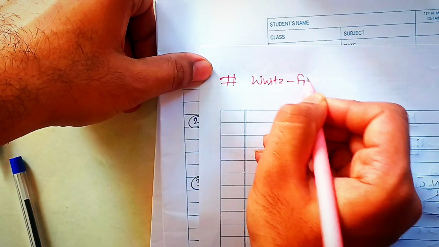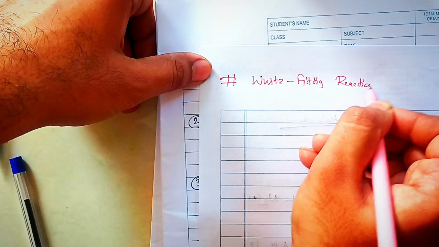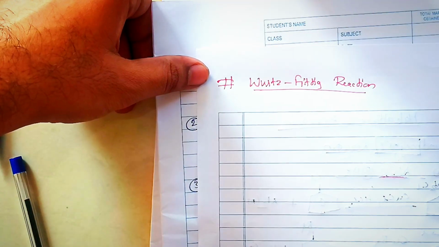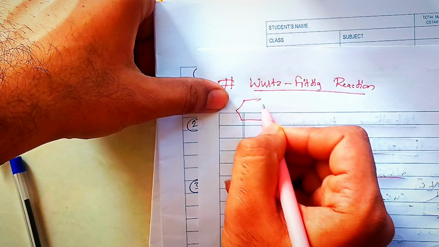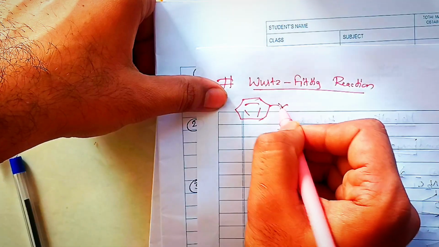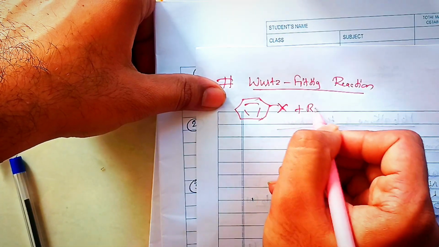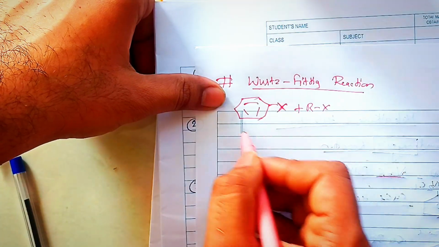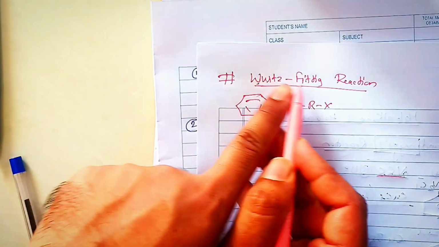What is the Wurtz-Fittig reaction? It is the same as that, but here we take not 2 moles of phenyl halide, but 1 mole of aryl halide and another mole of alkyl halide. It is a combination of aryl halide and alkyl halide, meaning Wurtz and Fittig.